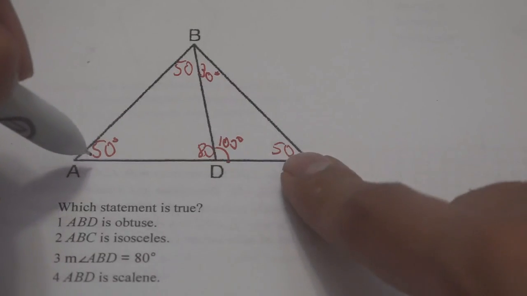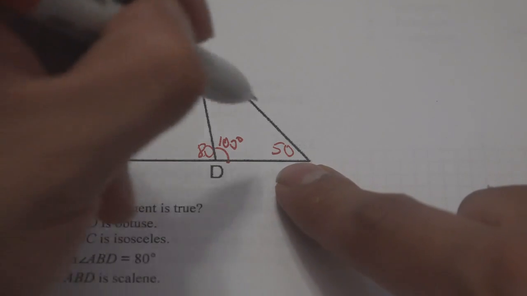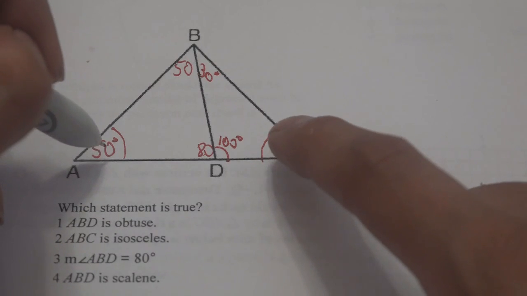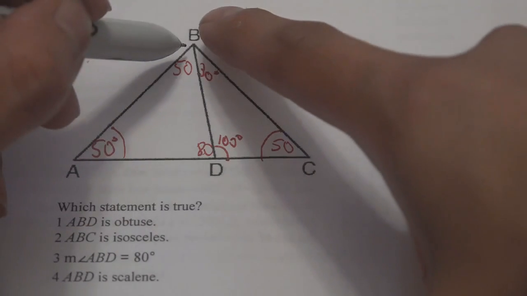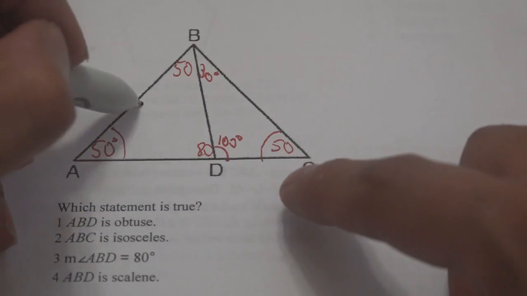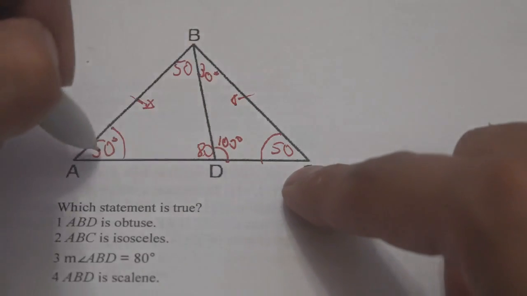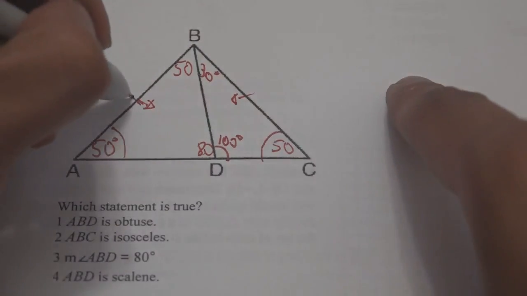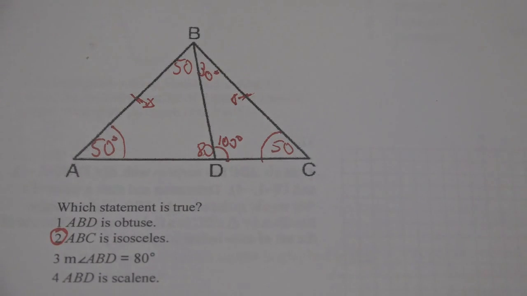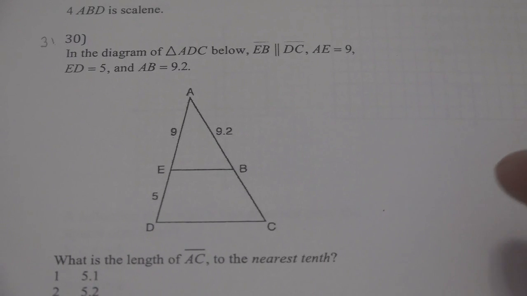And now, my friends, look at this. These base angles are equally measured. And you know what the isosceles triangle theorem is, right? Sides opposite to congruent angles are congruent. So these two sides are congruent, therefore, yes, it is an isosceles triangle. Okay, next question.